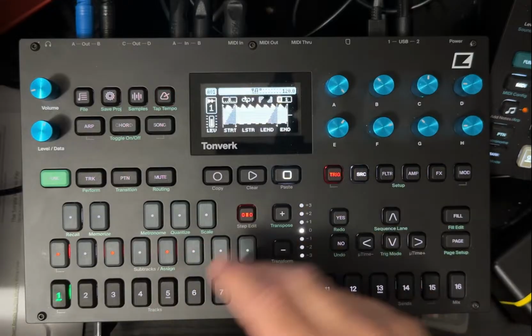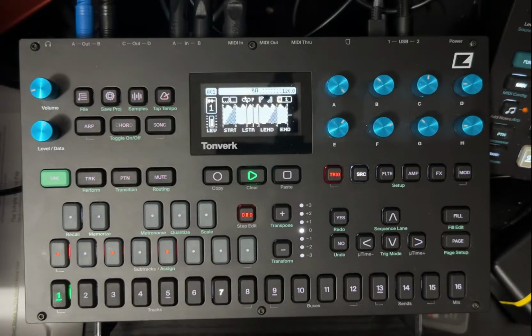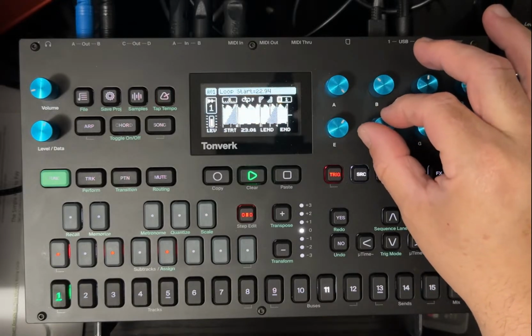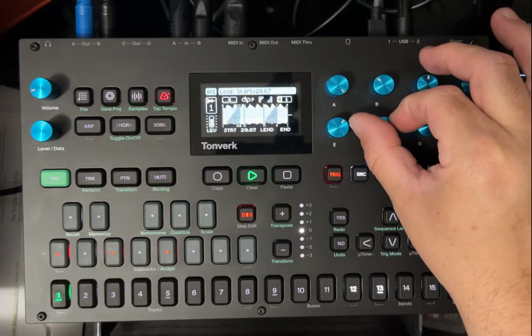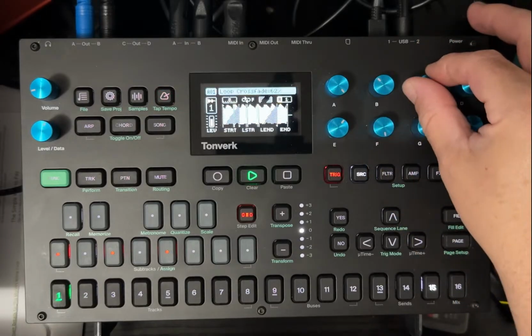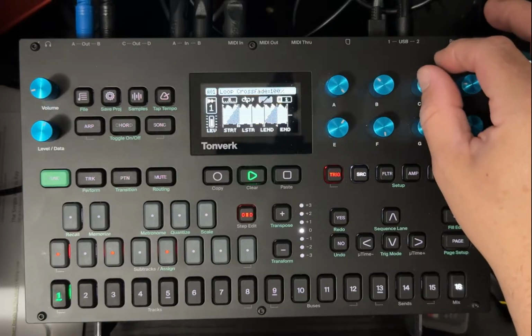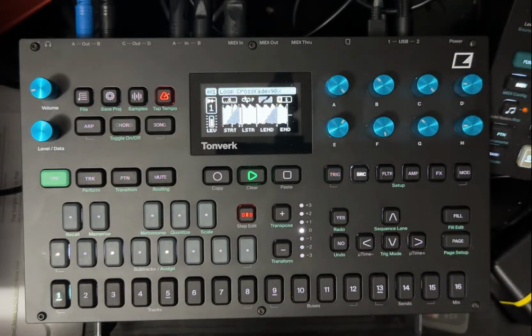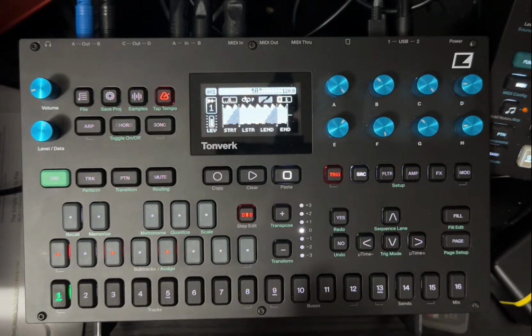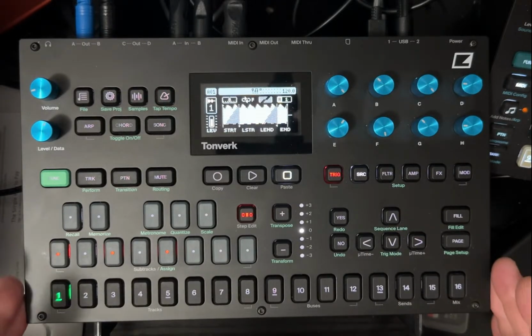That way it doesn't sound like that. You can cut it. So this is a sampler, right?